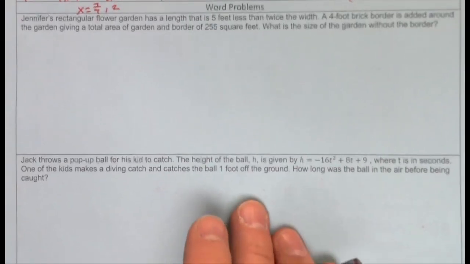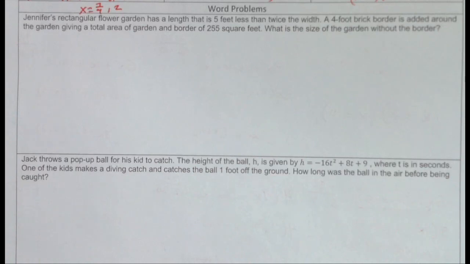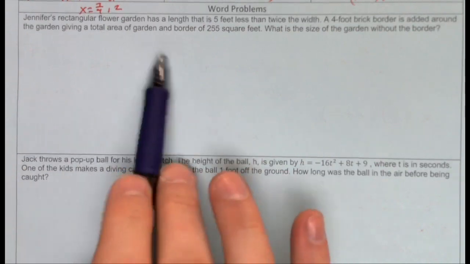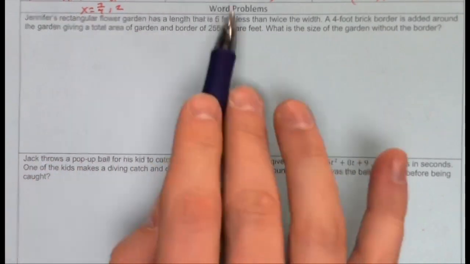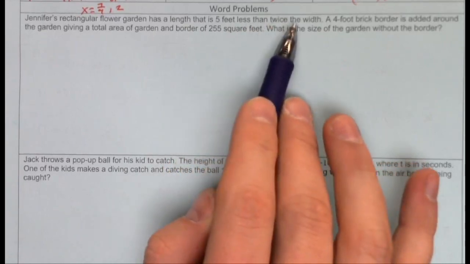The final section of the homework are the word problems. These are about the same difficulty as the one on the test. This one has a similar cousin. Same with this one. So Jennifer's rectangular flower garden has a length 5 less than twice the width.